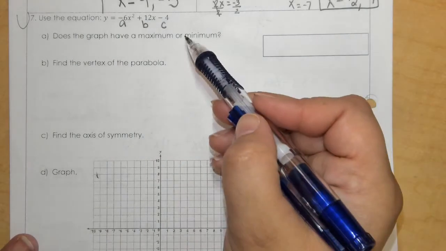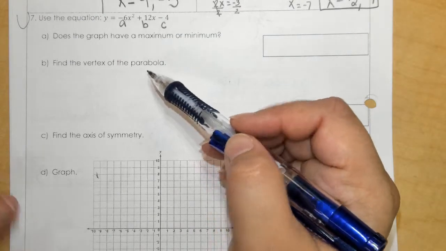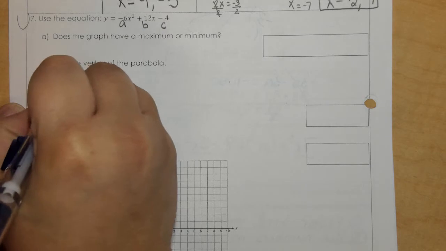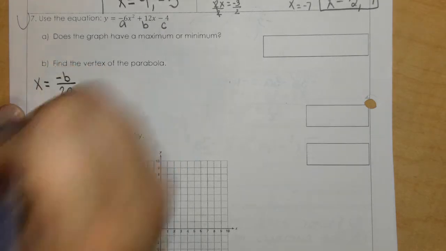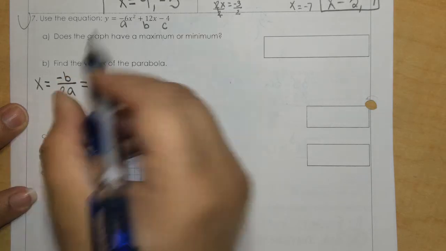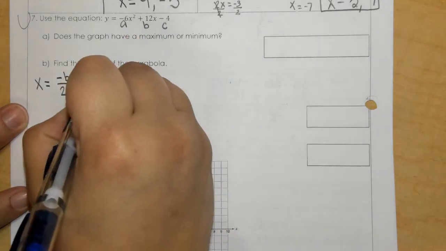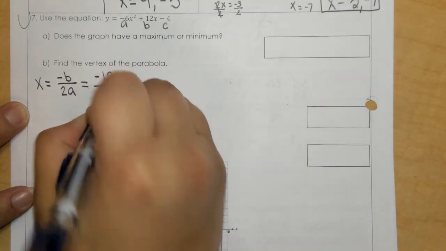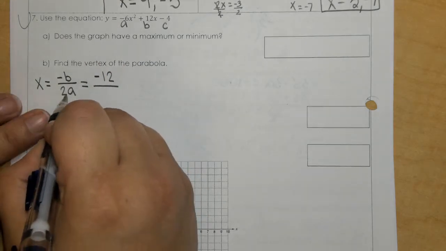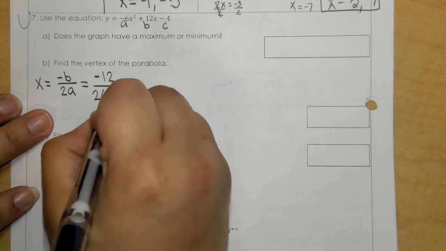I'm going to skip A and come back to it at the end. So for part B, this little formula helps you get the x value of the vertex. So I plug in B, and B is 12. So that's a negative 12, negative because the formula has a negative, and then it would be 2 times blank.